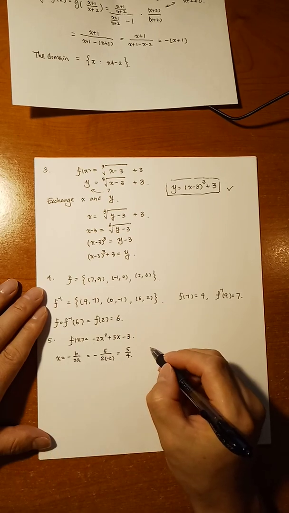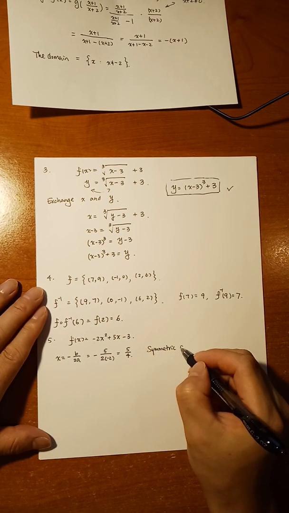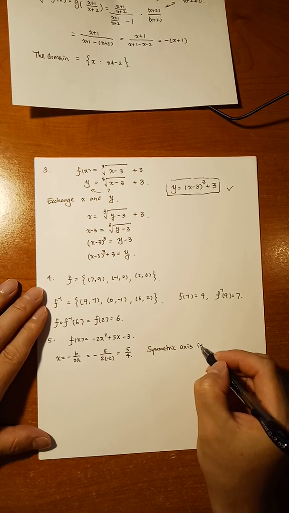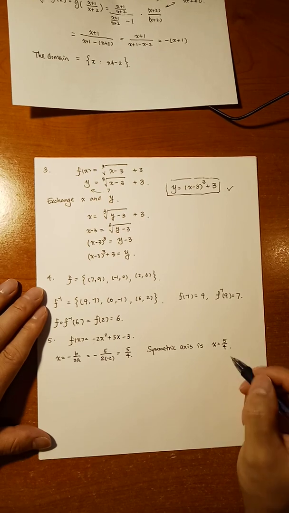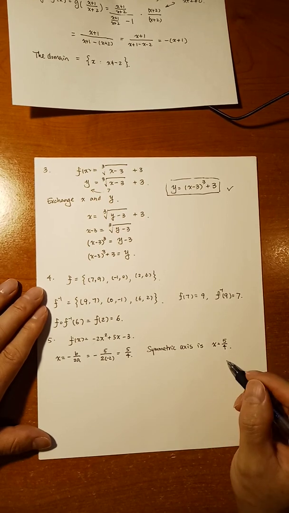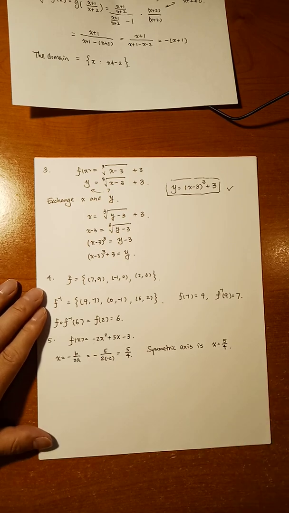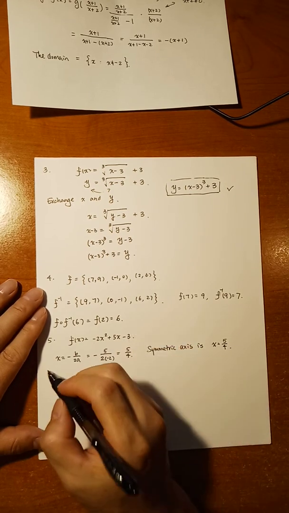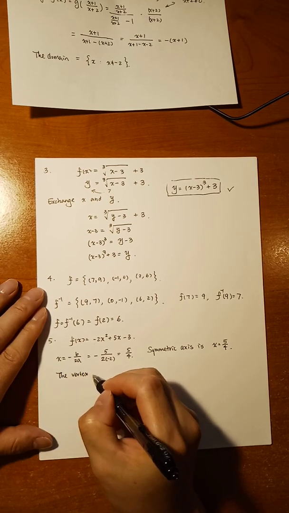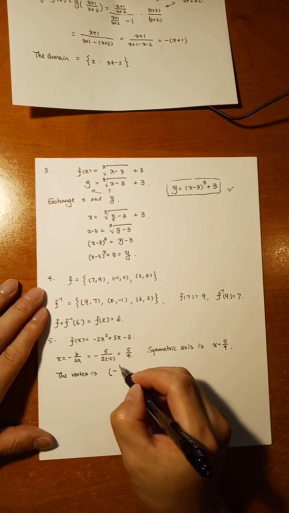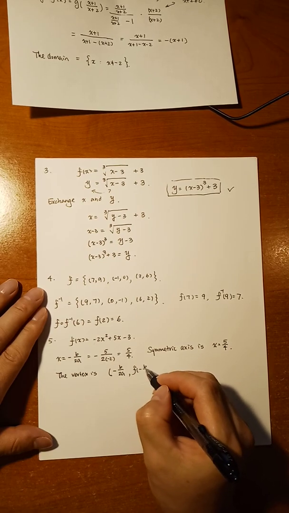So it's 5 over 4. So the symmetric axis is x equal to 5 over 4. The number 5 over 4 is not a symmetric axis. This is a symmetric axis, it's a line. And what is a vertex? Vertex is negative b over 2a, exactly this number, and f of negative b over 2a.